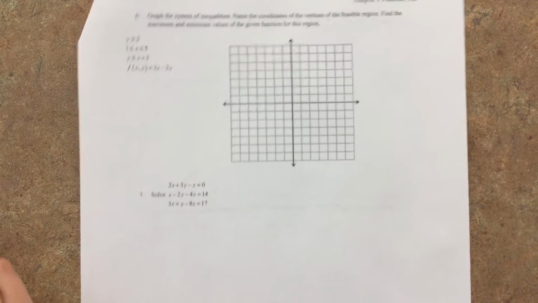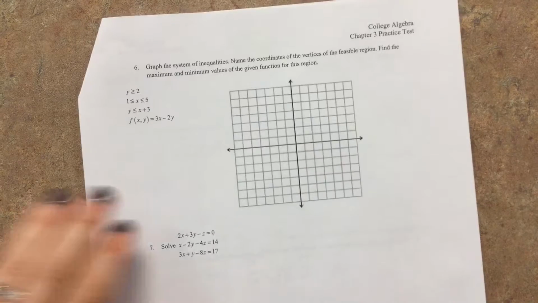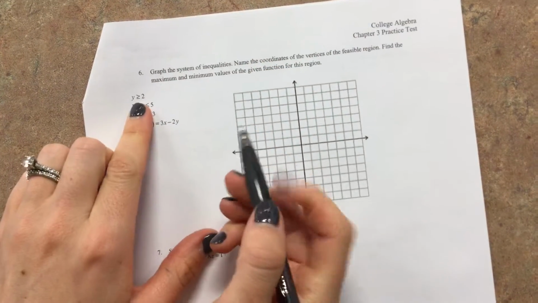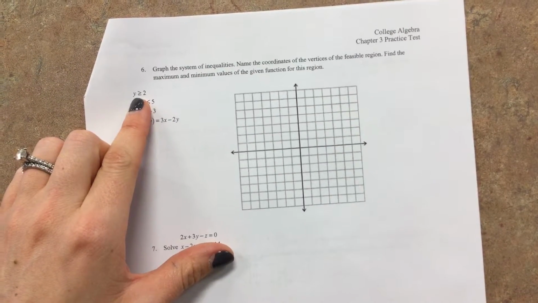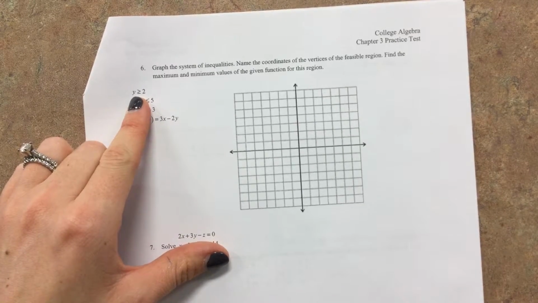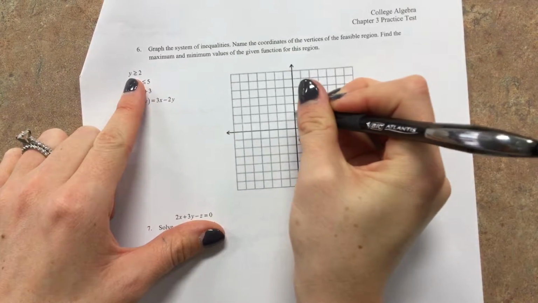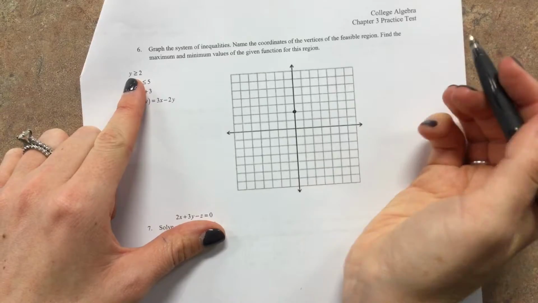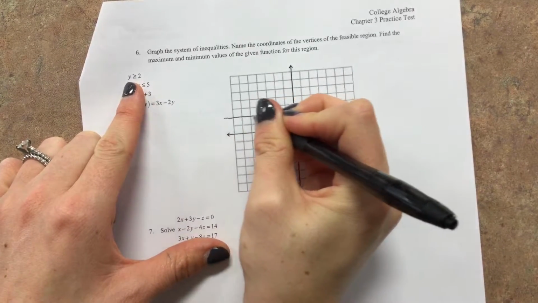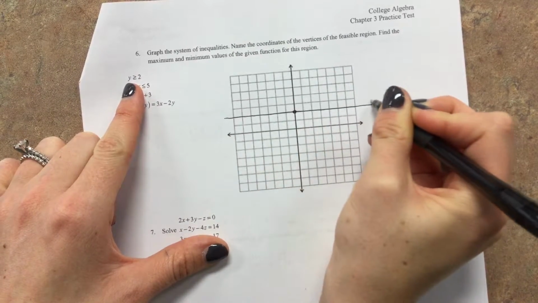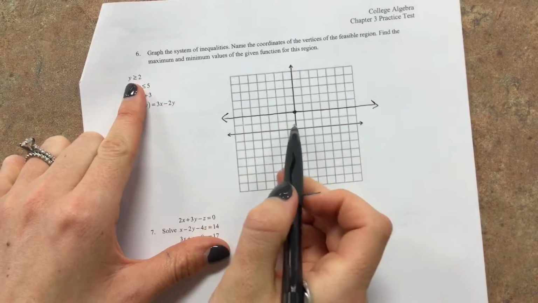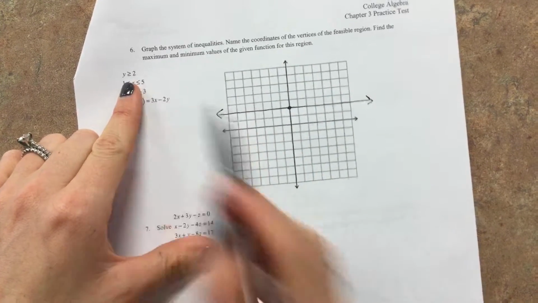All right, so the first part says start by graphing the system. So we're gonna graph the system. First one, y is greater than or equal to 2. So if it's just y, that's horizontal. So we go up 1, 2 on the y-axis. There's our y-intercept, and then we just turn it into a horizontal line. It is solid because this is greater than or equal to.